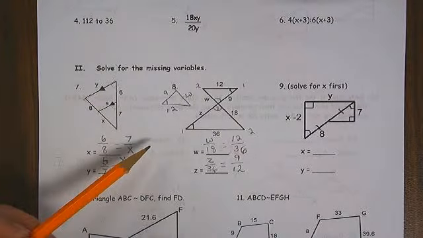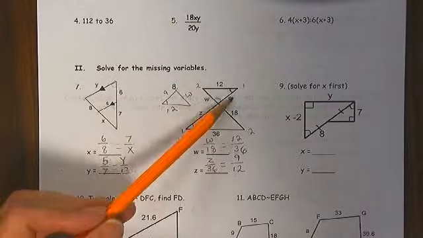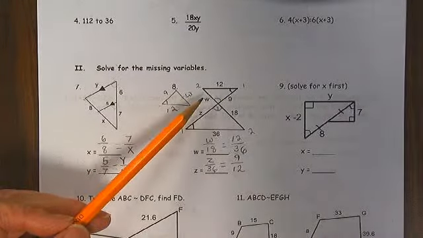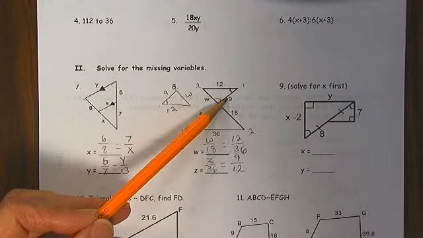Did I redraw it correctly? Z is to 9 as 12 is to 36.